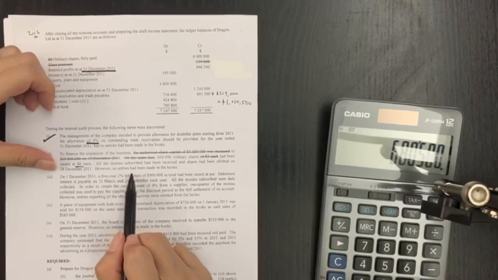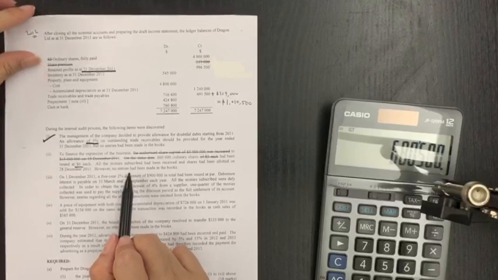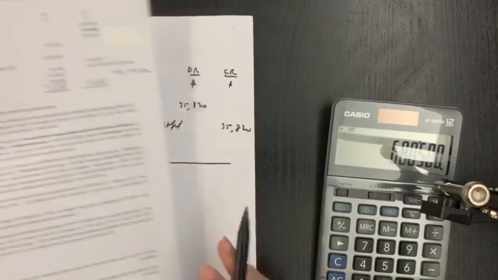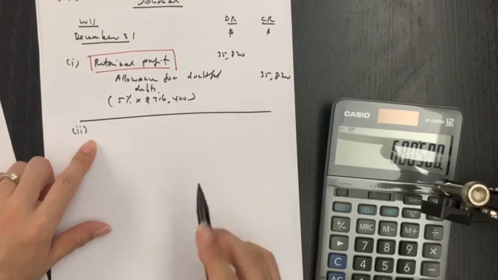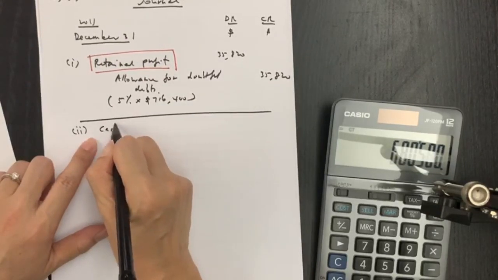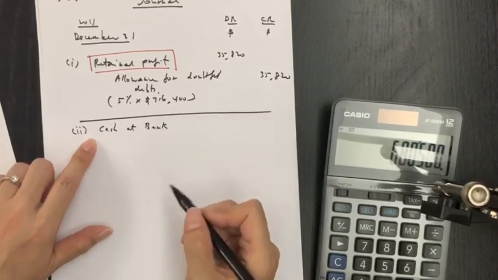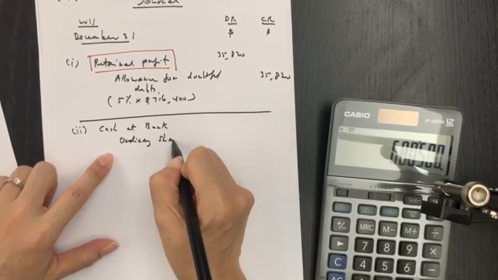However, no entries have been made in the books. Again, here we have error of omission. So what we need to do is to write down the double entry for issuing shares. So here I can go to my answer. The purpose for issuing shares is to get money so that we debit cash at bank. Okay, and then we credit ordinary share capital.